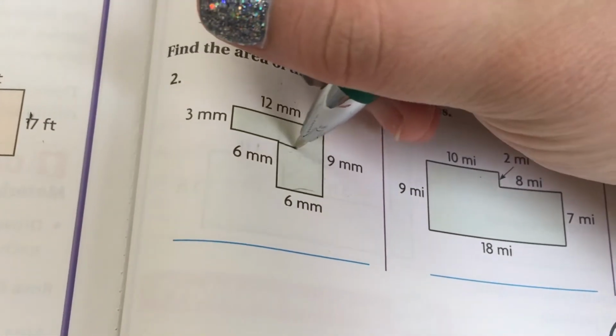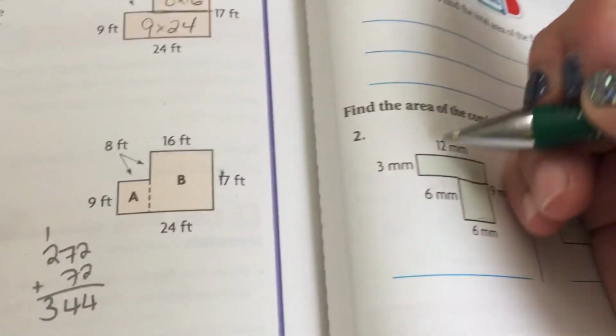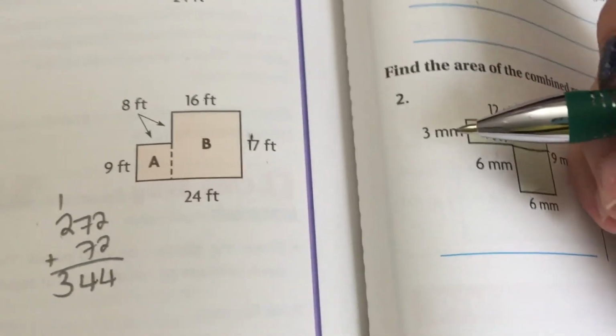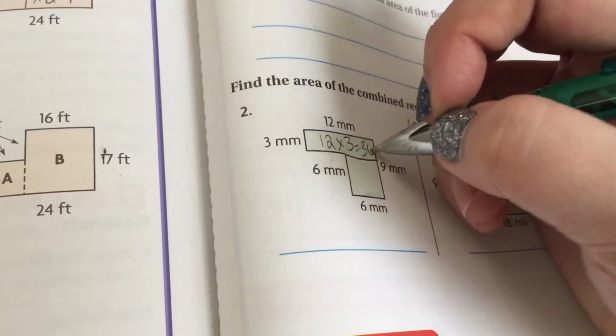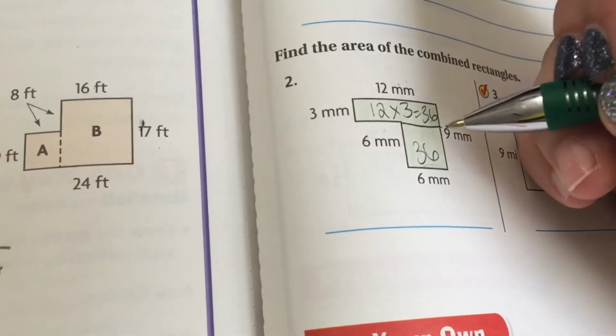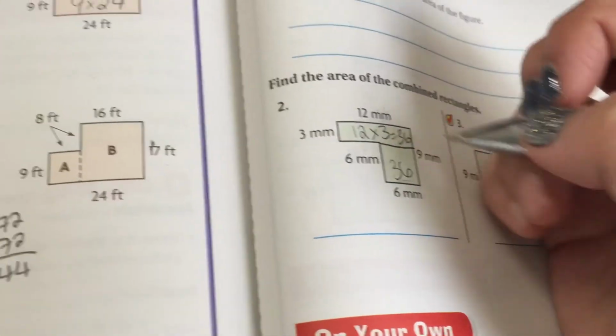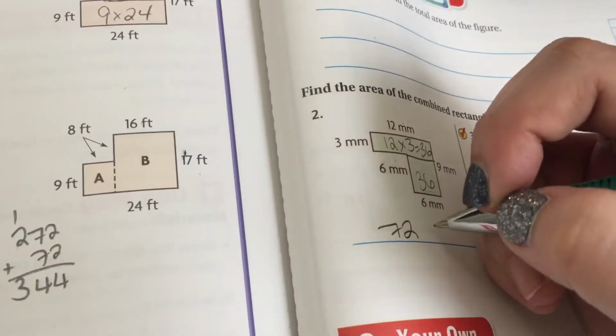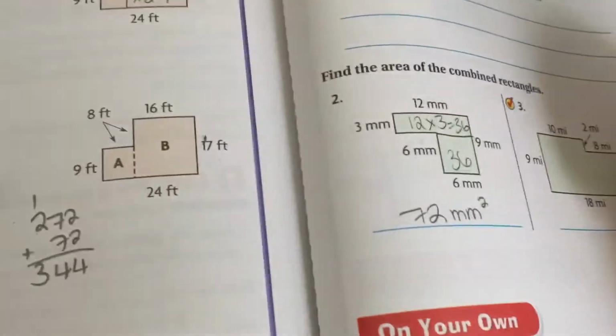I think it might be easier if we do it this way. Divide it this way. So then this rectangle up here would be 12 times 3, because it's a base of 12 and a height of 3, which is 36. And then this down here would be a square. 6 times 6 is also 36. 36 plus 36 is 72 millimeters squared is your answer for that one.